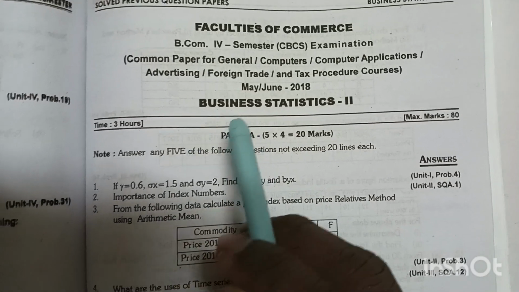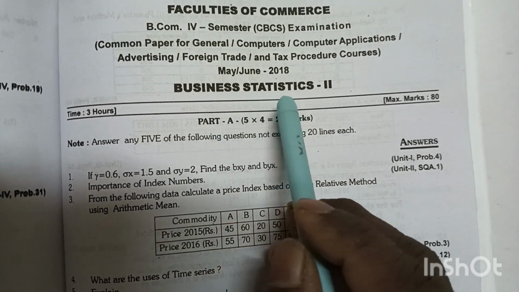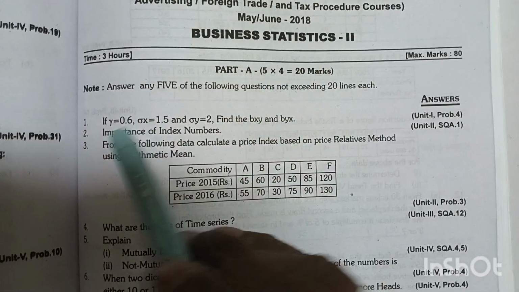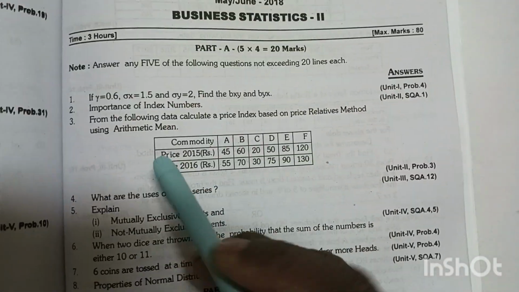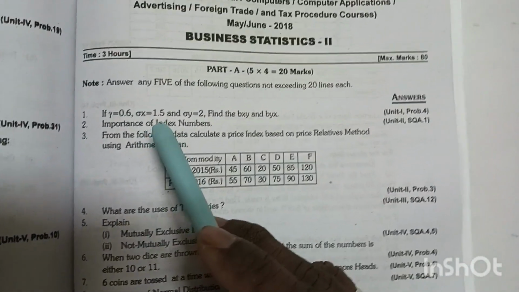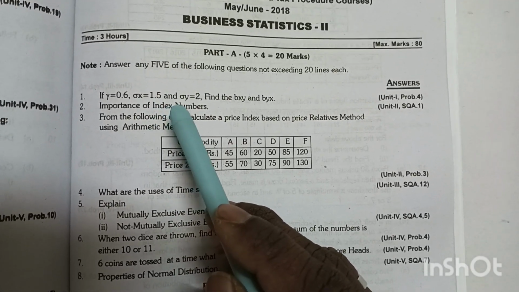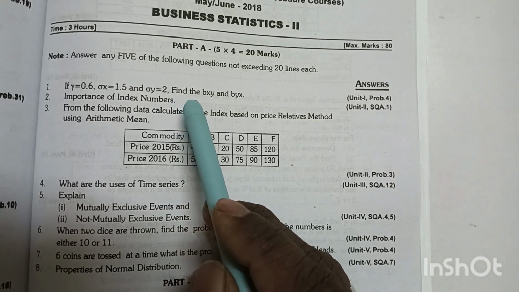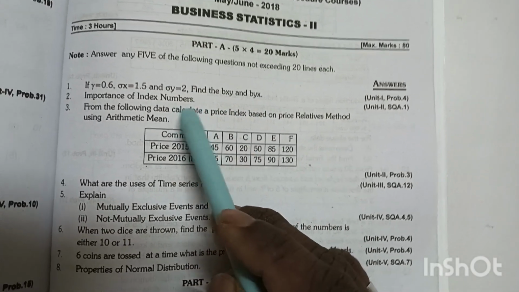The next important model paper is for business statistics, along with previous examination question papers. Just look at Part A. In 2018 they asked: y equals 0.6, sigma x is 1.5 and sigma y equals 2. Find byx and bxy.